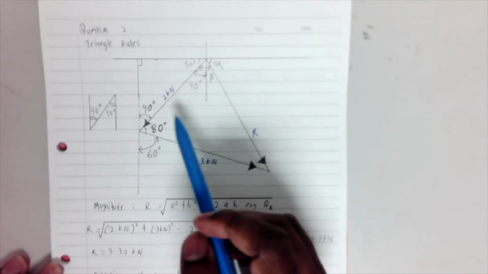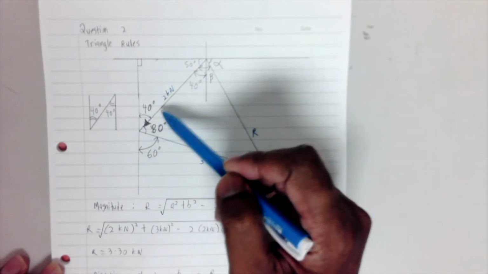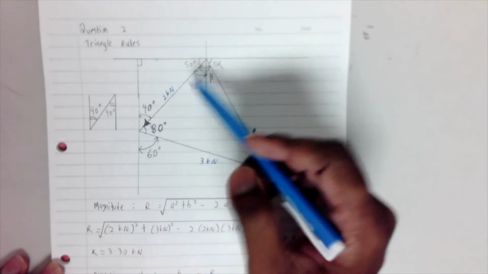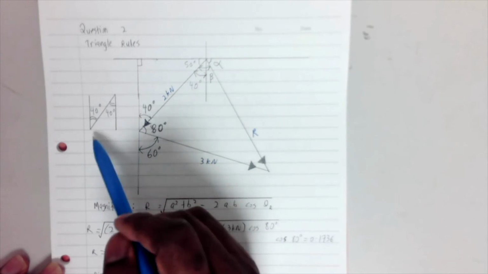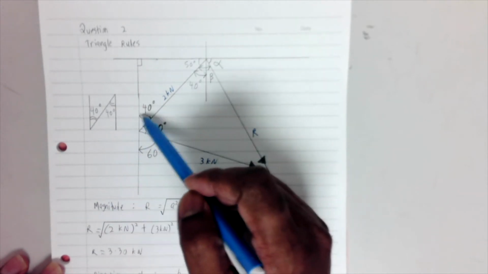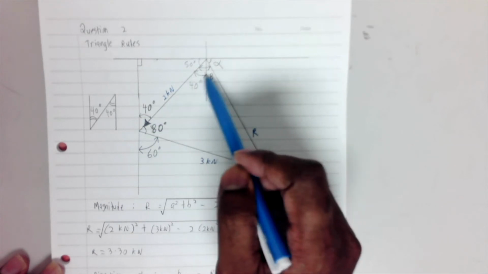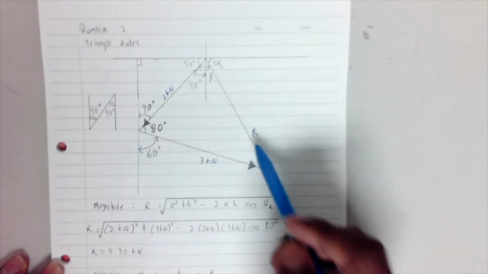Okay, so here is another method to solve. Here it's 2 kilonewton, this part, and this is 40 degrees. Okay, so according to triangle rules, this 40 degrees is equal to this 40 degrees. So here we got the same value of this 40. Okay, so here we got the resultant value.